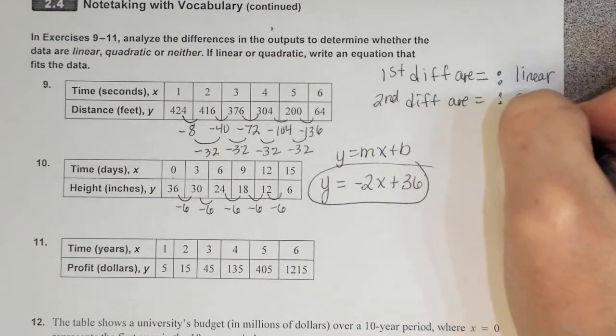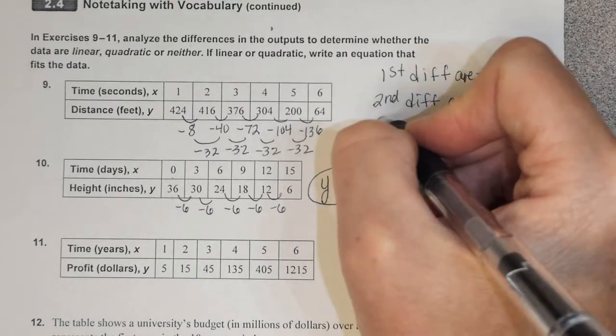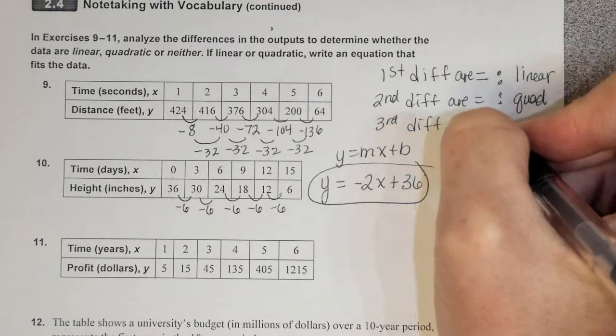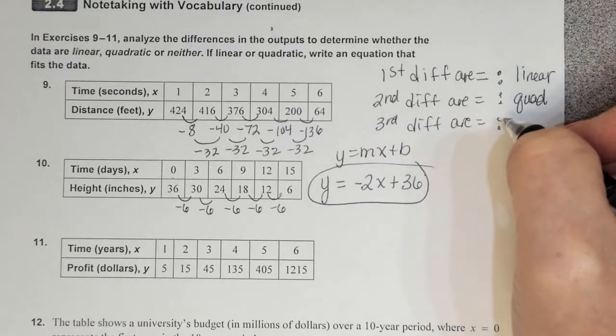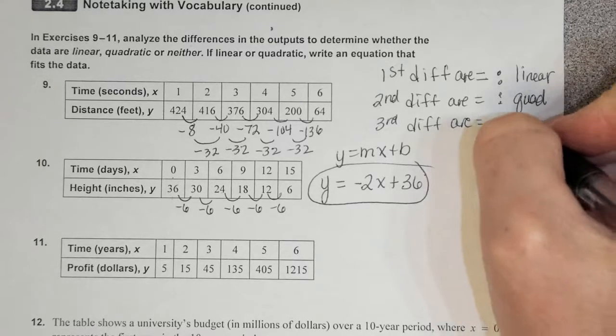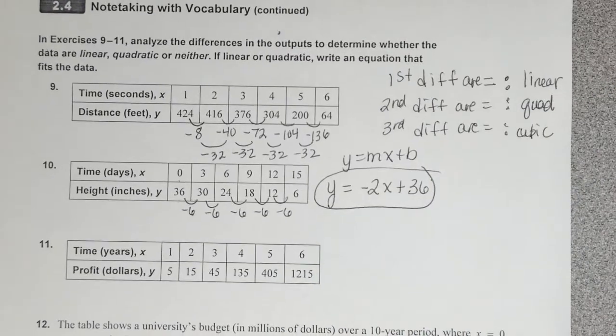Yep, then it's going to be quadratic. It's going to be an x squared. What do you think it would be if the third differences were equal? Somebody whispered it. This is x to the first, x to the second. This is x to the third, which is cubic. We're not going to do that yet, but that would be cubic.